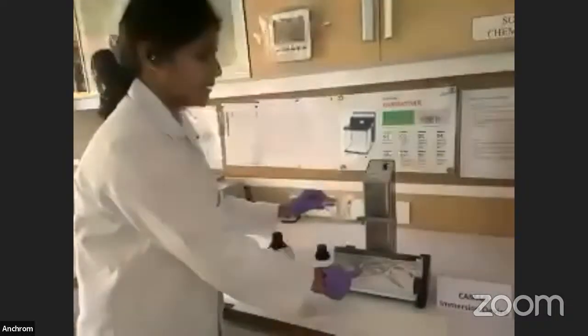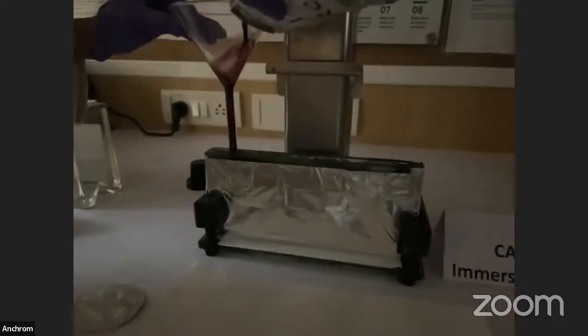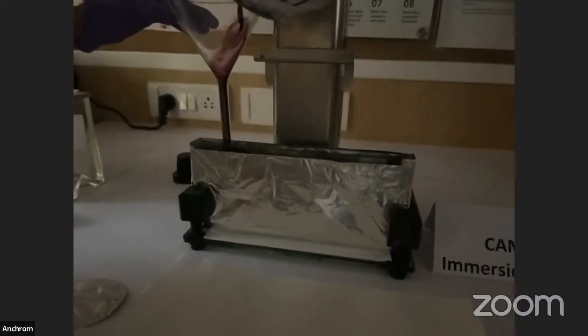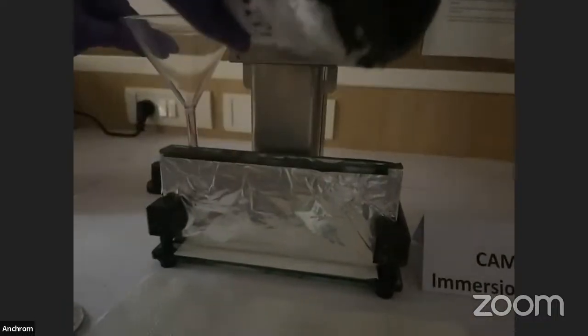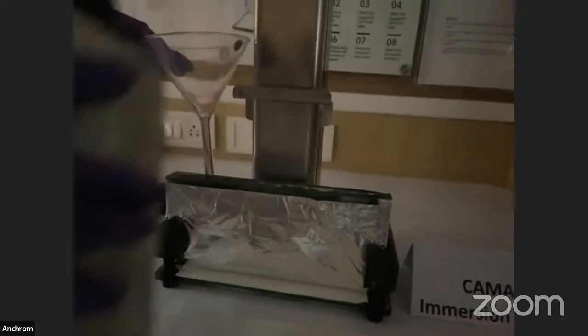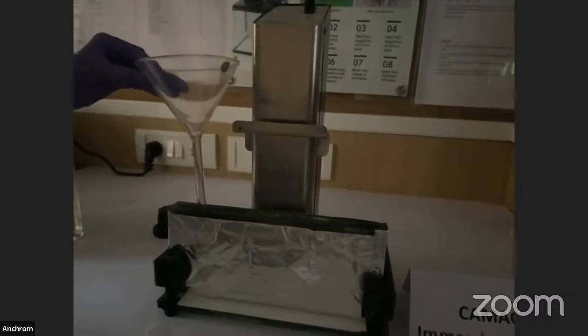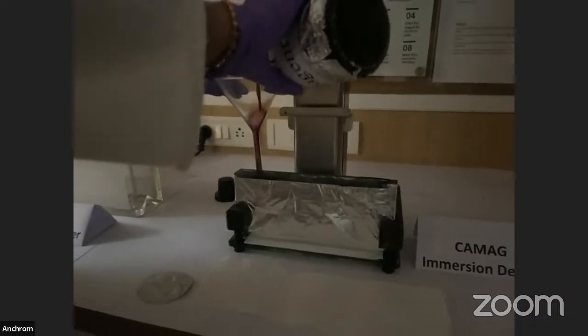Ensure that you have a clean funnel to transfer the reagent into the dipping tank. Ensure that you have at least 200 ml of DPPH reagent.